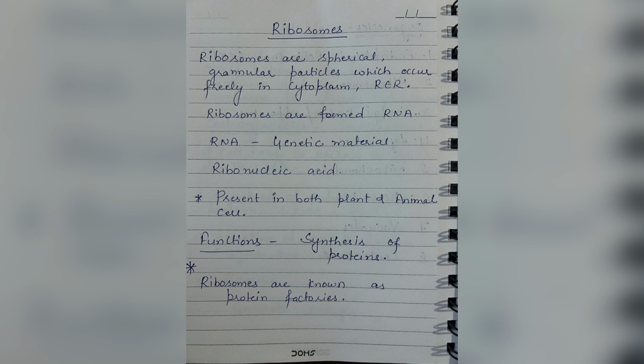Next, we are going to discuss some small organelles, like first of all ribosomes. Ribosomes are the protein factories of the cell, which synthesize protein only.